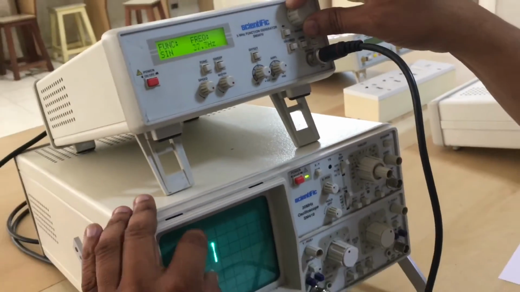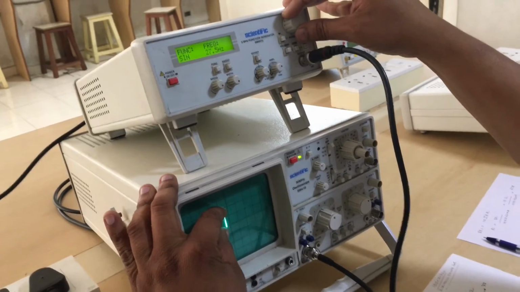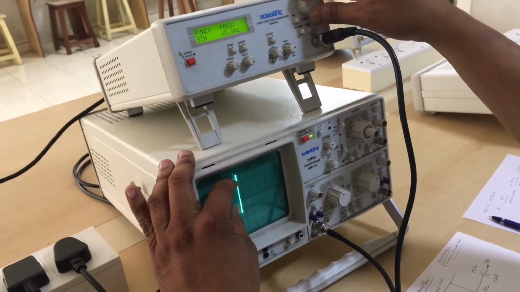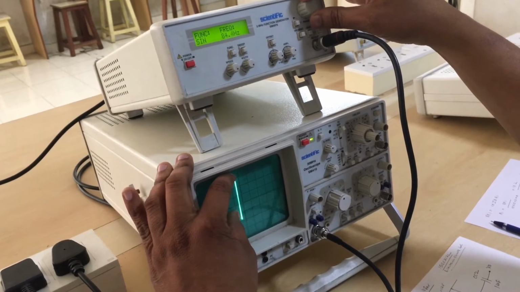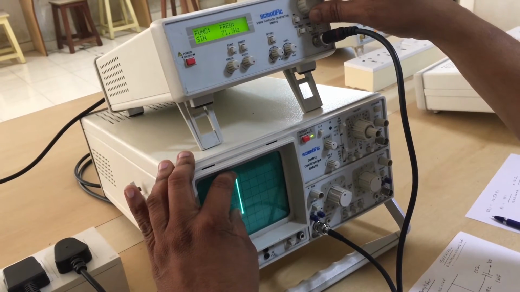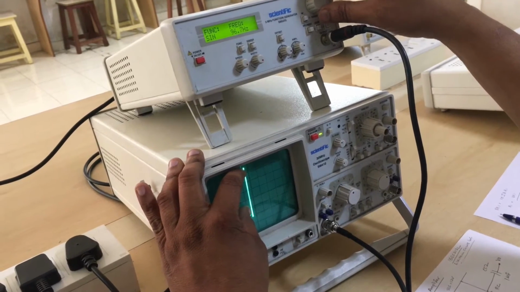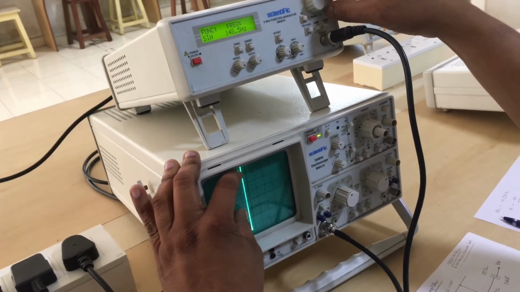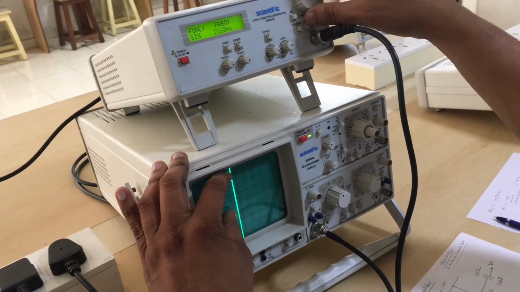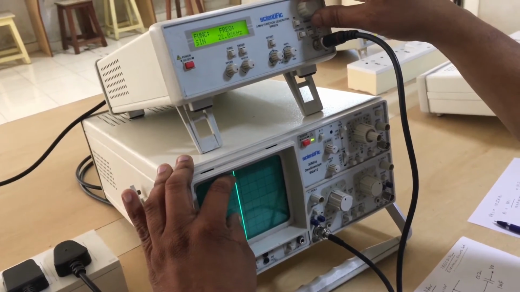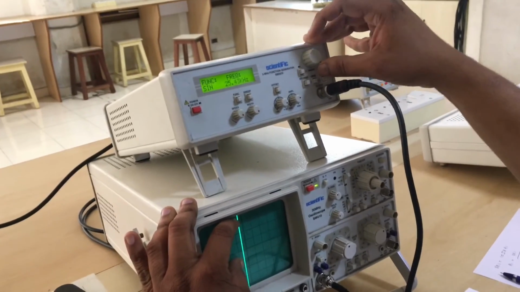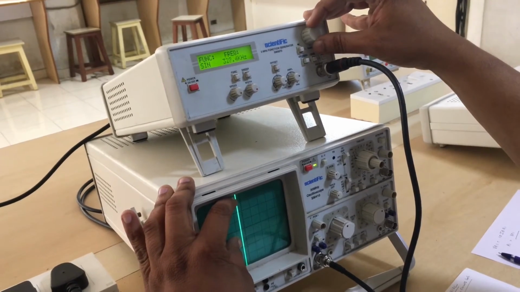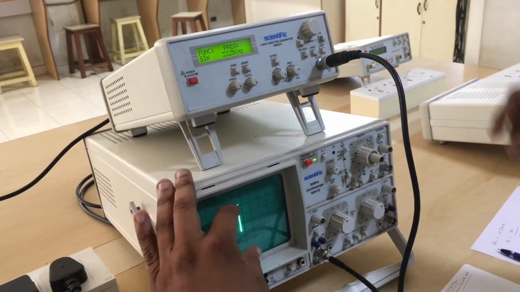So please note down the amplitude for every frequency, for example 10 hertz, 100 hertz, 1 kilohertz, 100 kilohertz, finally till 1 megahertz. You can stop at least at 2 megahertz, the maximum frequency the function generator gives. Then note down the corresponding amplitude and plot the graph.